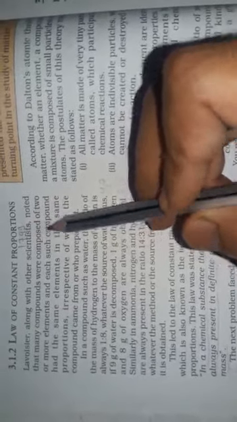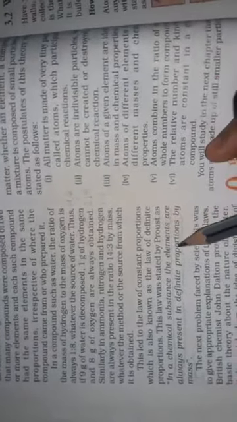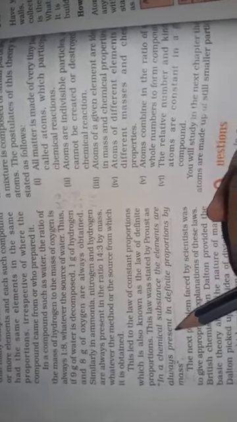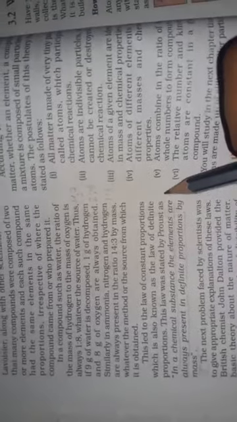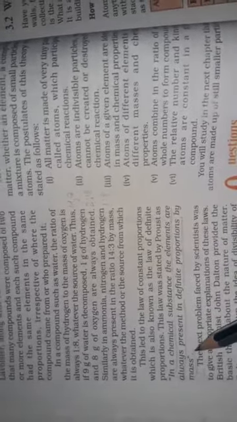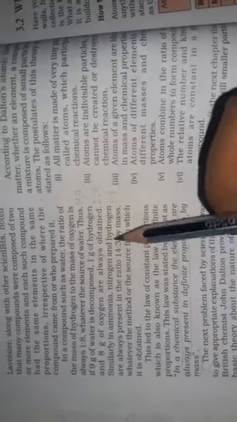The law of constant proportion was given by J.L. Proust in 1799. According to the law of constant proportion, in a chemical compound the elements are always present in definite proportion by mass. That means they are present in a fixed proportion by mass.